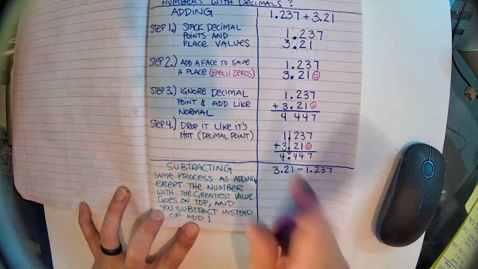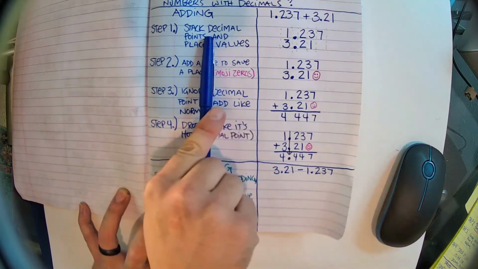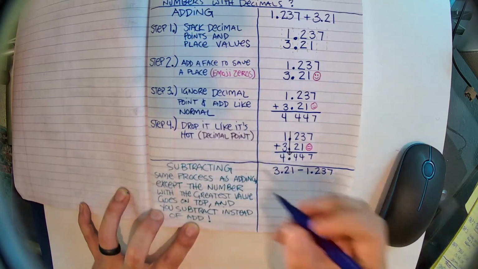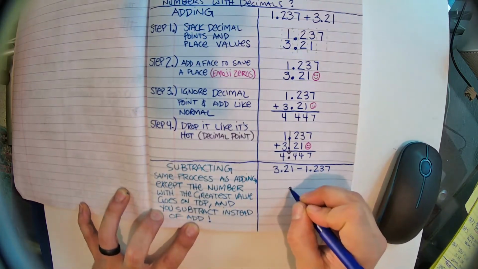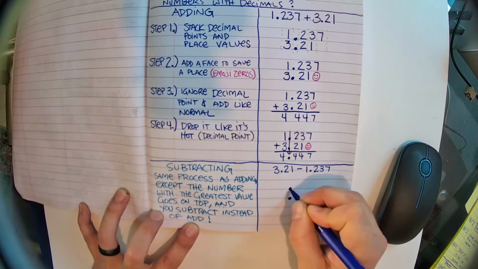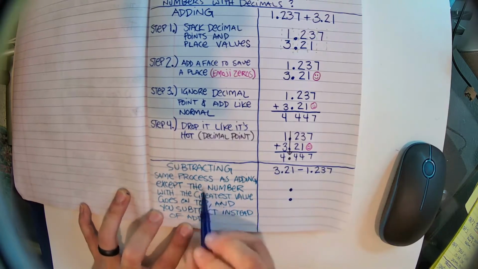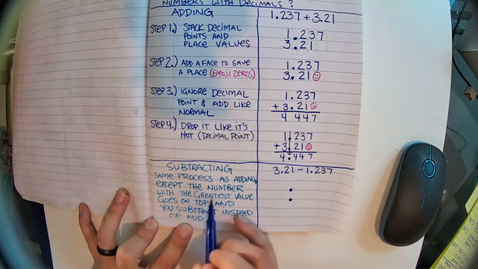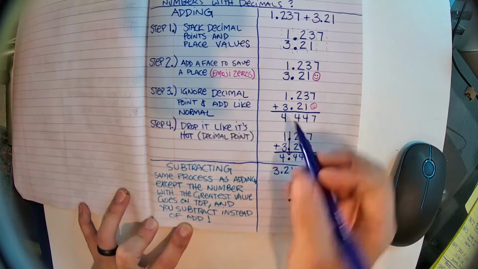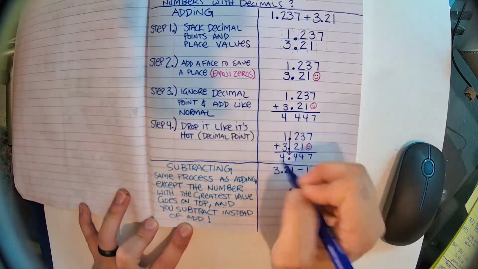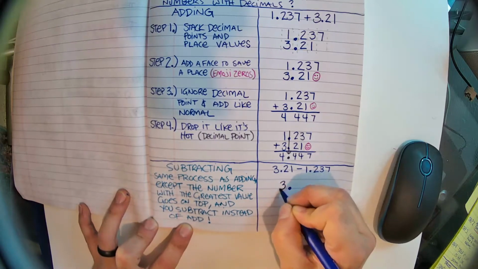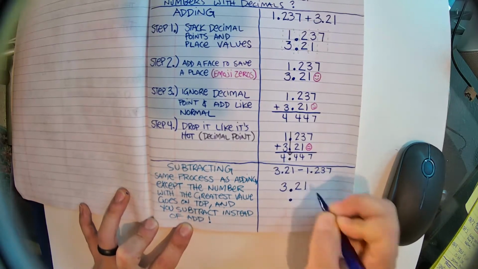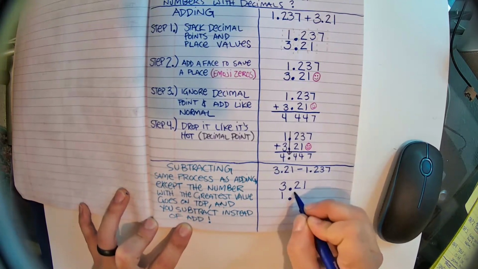So we're going to do the same exact thing. Step 1, stack decimal points and place values. We have 2 numbers, so we're going to stack the decimal points. And like I said, it's the same process as adding, except the number with the greatest value goes on top. So last time we didn't really have to worry about which number went on top. This time we do, because we're subtracting. So the number with the greatest value goes on top.